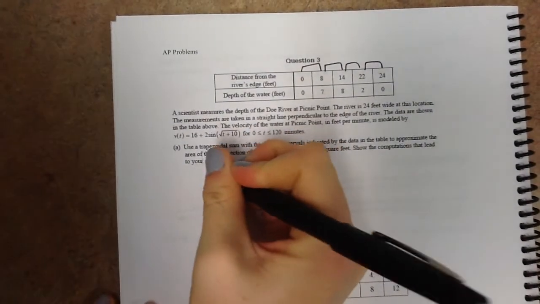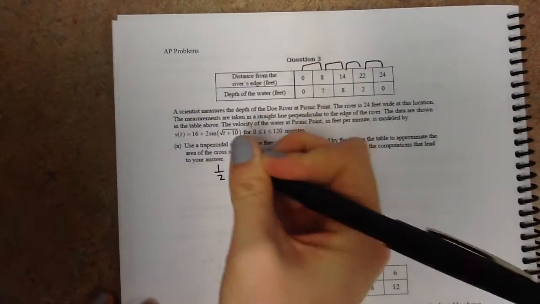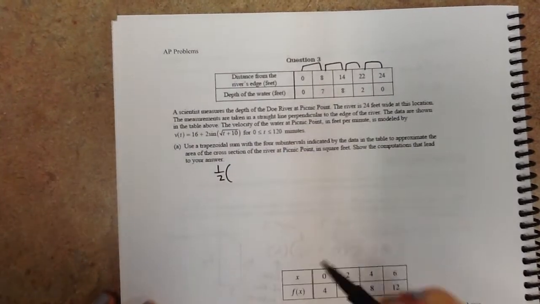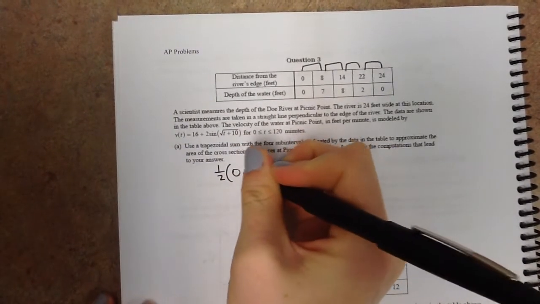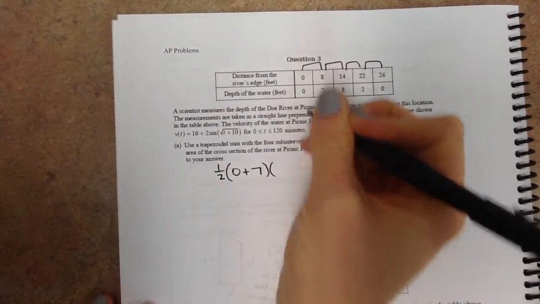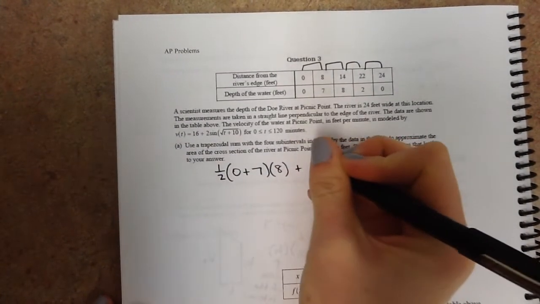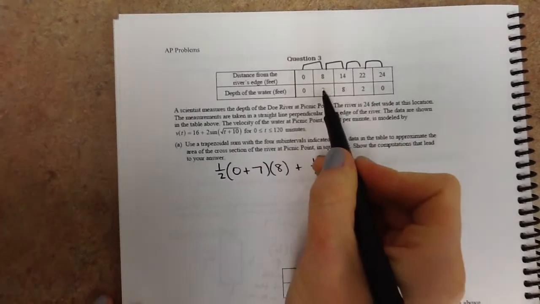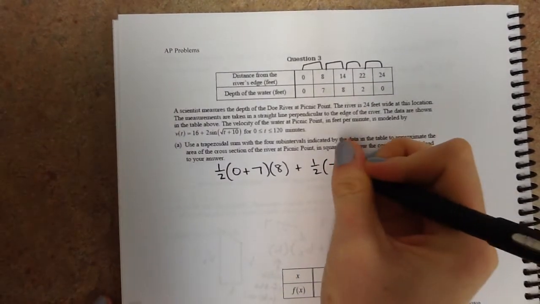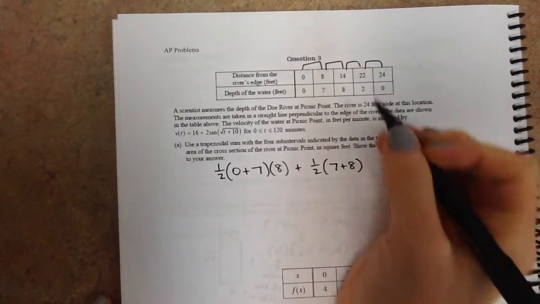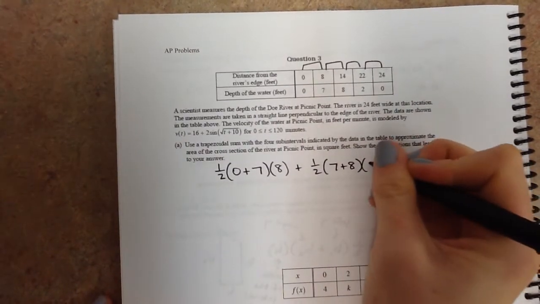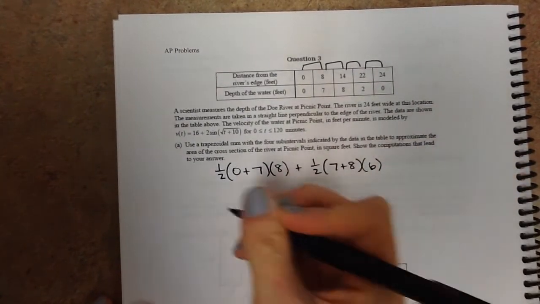So for the first subinterval, we're going to go 1/2. That's just part of the formula. Add the 2 depths together. So 0 plus 7, and then multiply by the length of the interval, which is from 0 to 8. Plus, and then the next trapezoid, add the 2 together. 7 and 8 would be the 2 depths, and then the width of this interval would be 6 feet wide.